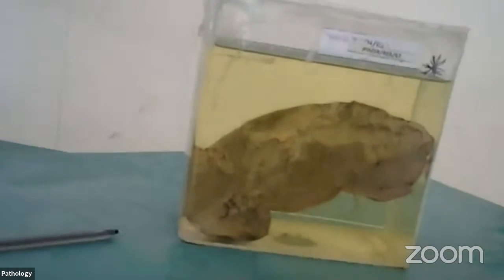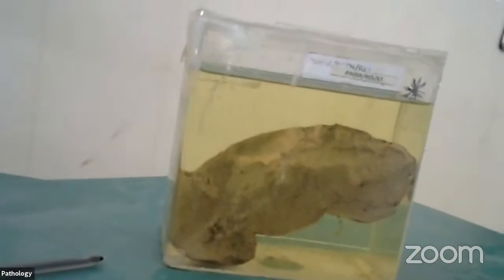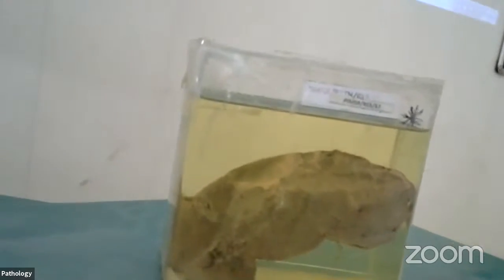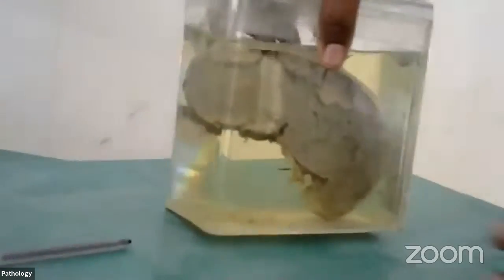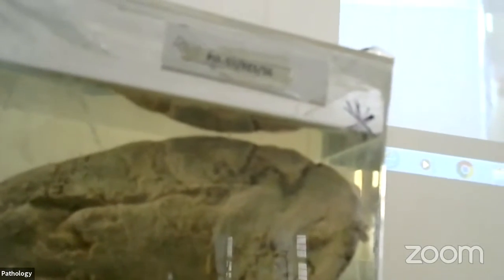Okay. The specimen. So yet there is, we are trying to show you, but this camera, here you can see.